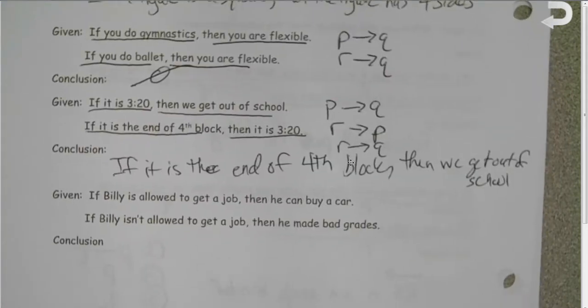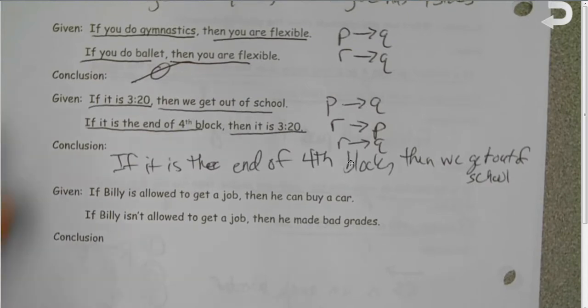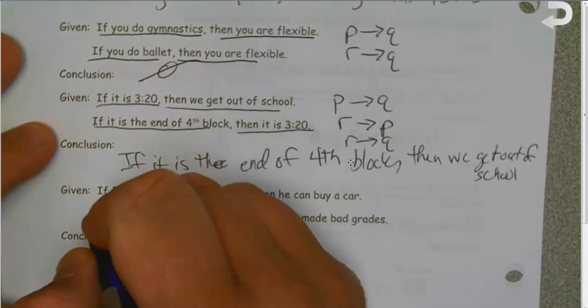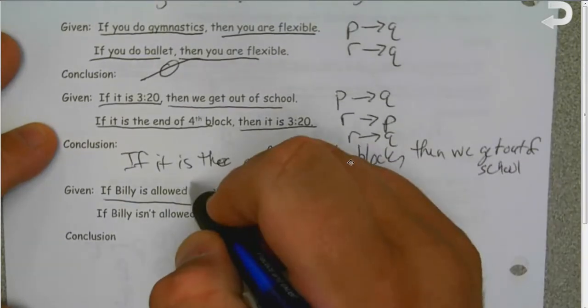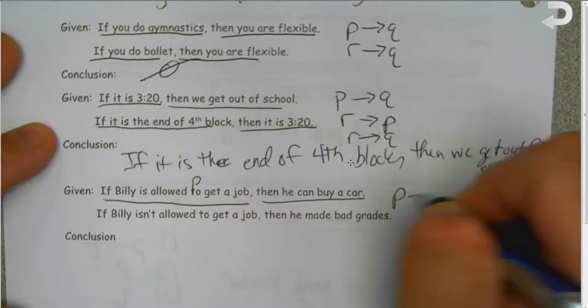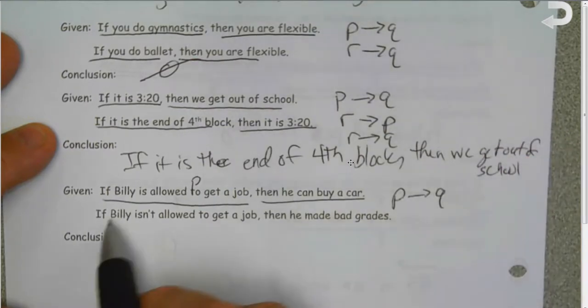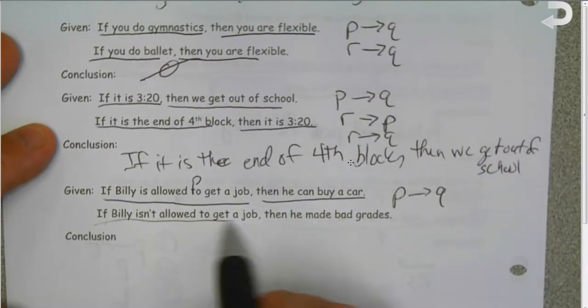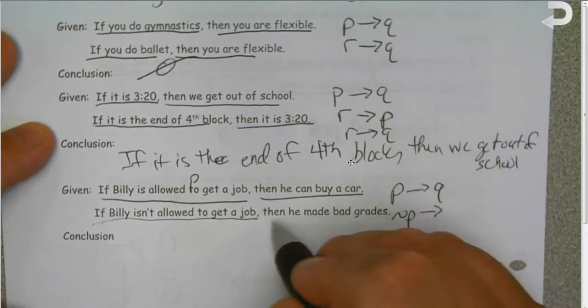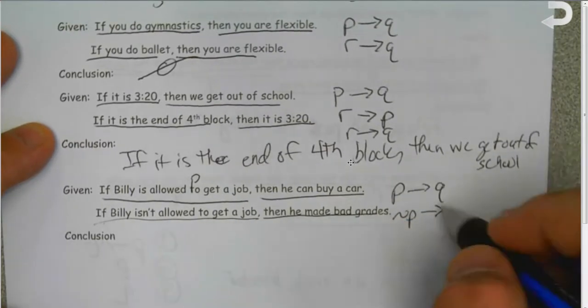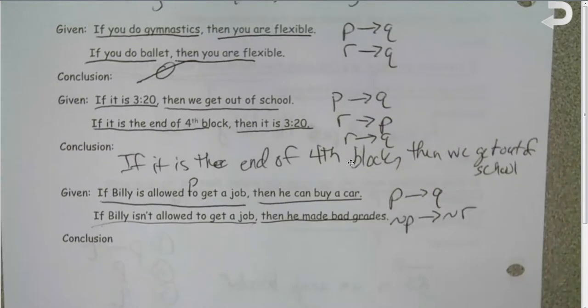Last example of syllogism. If Billy is allowed to get a job, then he can buy a car. So we got P to Q. If Billy isn't allowed to get a job, that's not P, then he made bad grades. Well, that's not R because we've never seen anything about that.